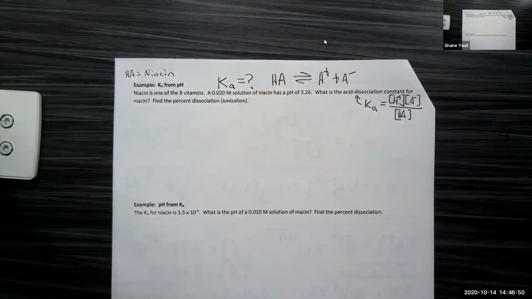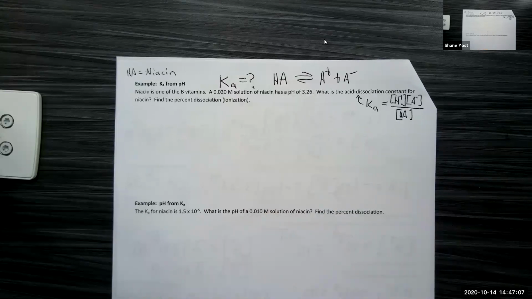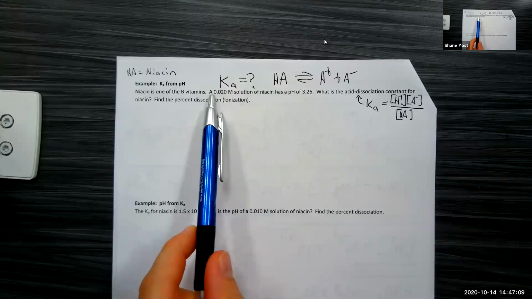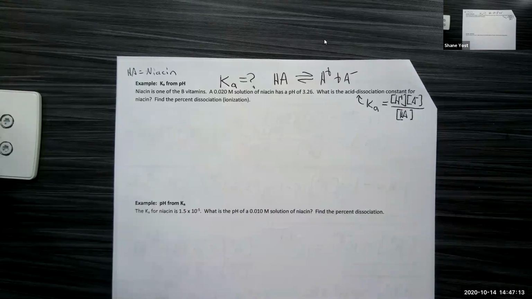So this is an equilibrium problem. I have some equilibrium reaction, this acid dissociation reaction, and I'm looking for the equilibrium constant, given some information about the pH at equilibrium. It's telling you that a 0.02 molar solution of niacin has a pH of 3.26.